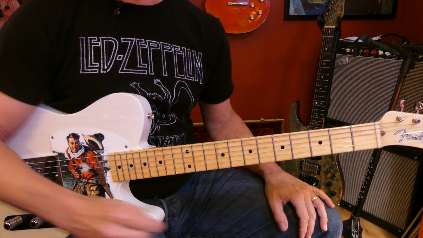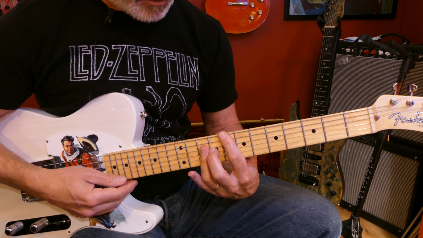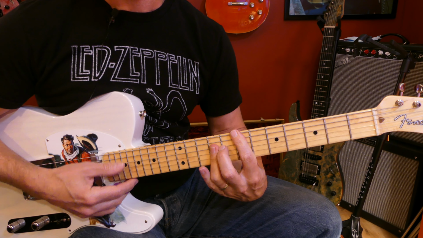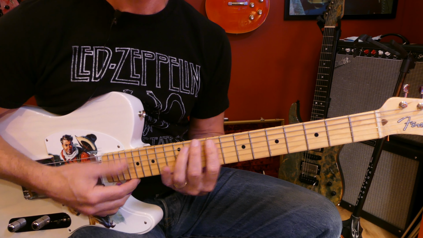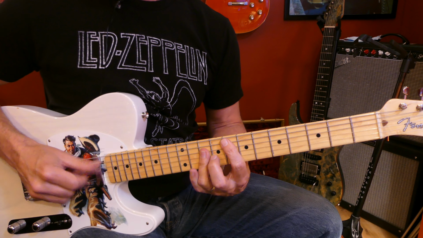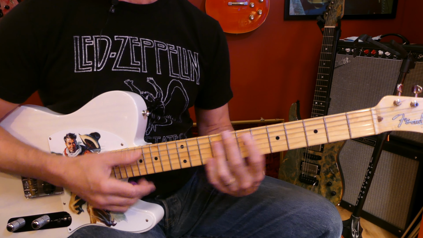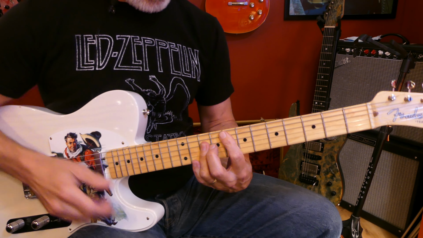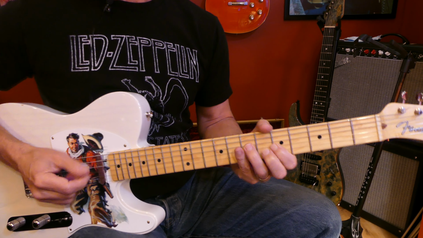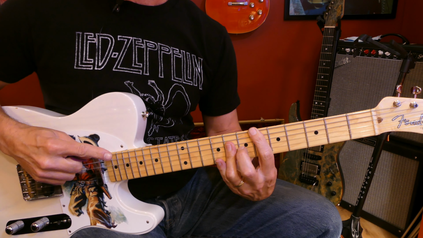I want to show you one more example from Wind Cries Mary by Jimi Hendrix. The intro to that song sounds like this. So these are just 3 chords, E flat, E, and F. But if you play it like that, or this, or this, it doesn't really sound right because these slash chords are making a difference.